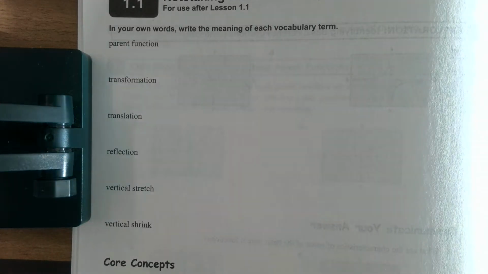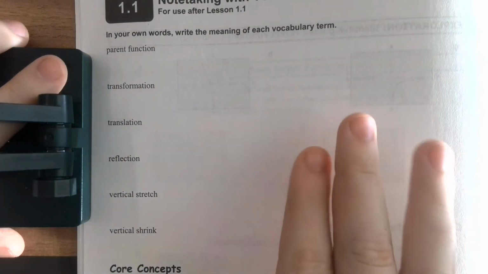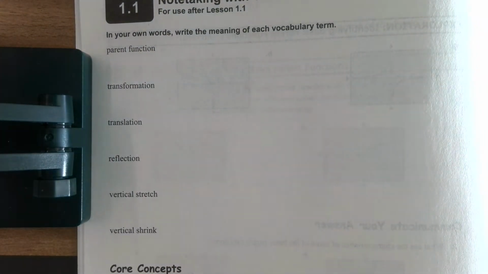Hello everybody, and welcome back to another Big Ideas lesson. Today we're going to be talking about lesson 1.1. This is where it kind of all begins here for Algebra 2. Much of what we do in the first semester is based on the fundamentals talked about in this lesson.